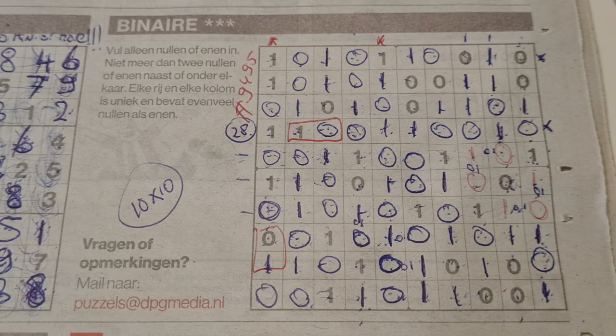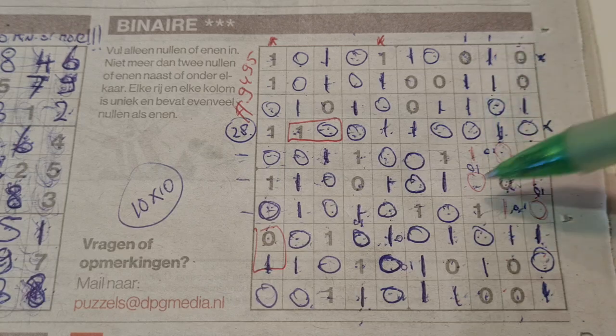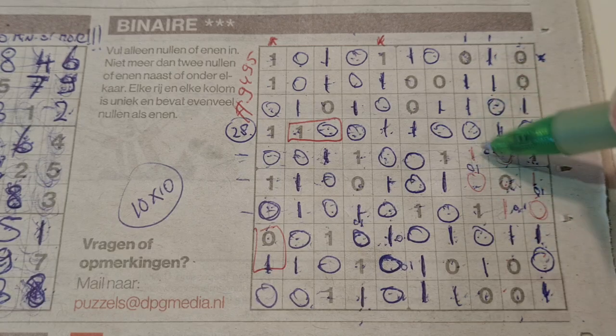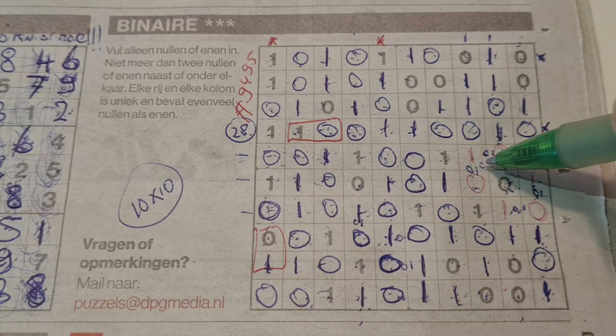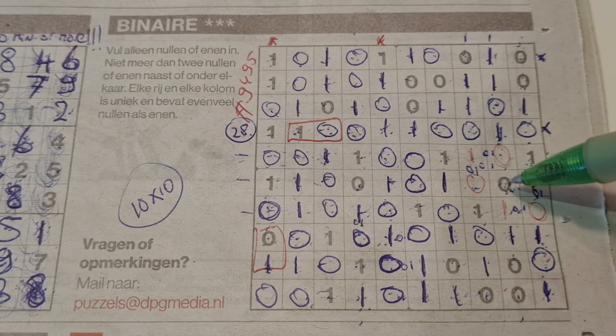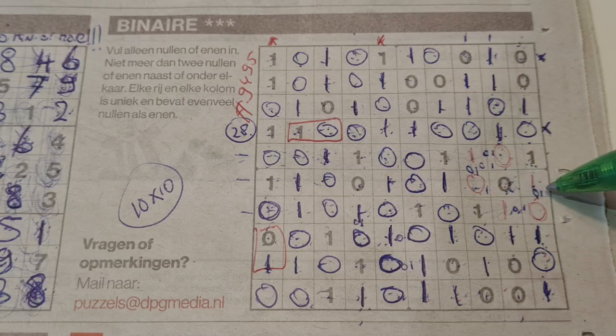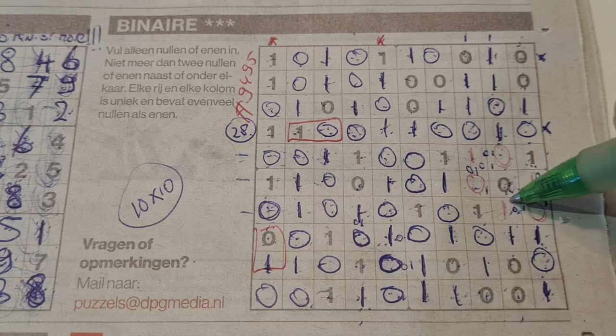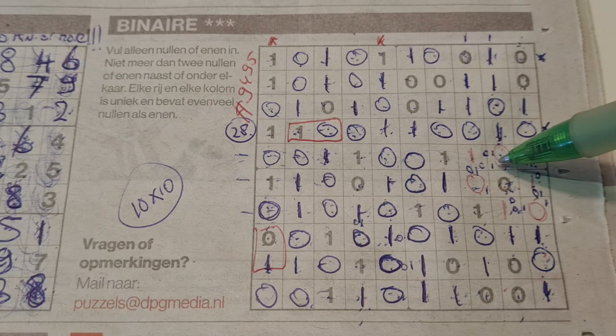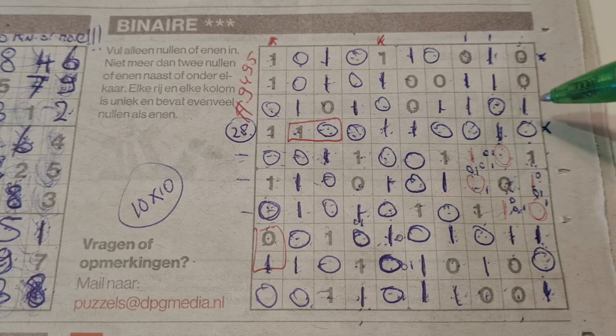But can I switch those? That's the question. Suppose this is an 0. And this should be a 1. And this should be a 1 then. And that box should be an 0 then. And this box should be a 1. This box should be an 0 then. 0, 0. This should be a 1 then. Wait.